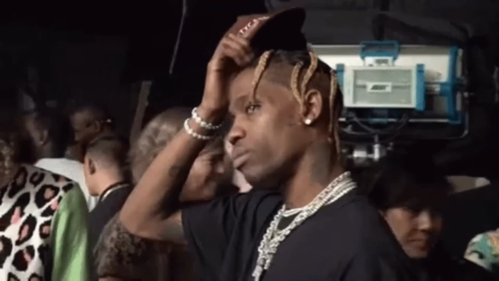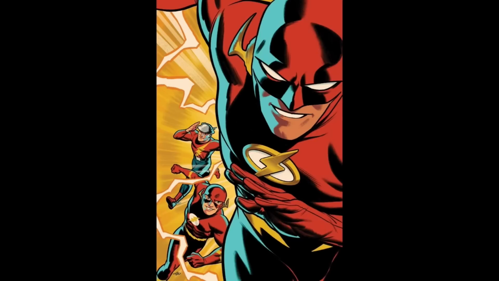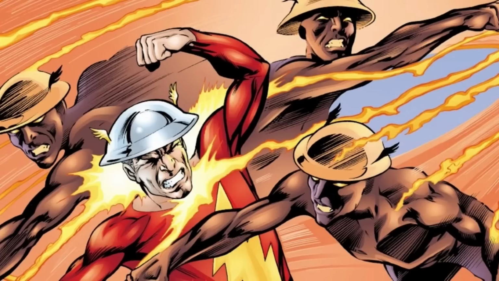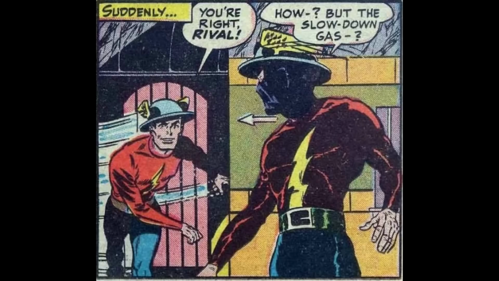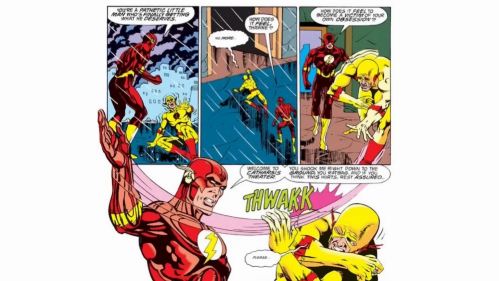And for y'all puzzled about me calling Thawne Professor Zoom, don't worry, I'm about to put on my comic book brain and explain it to y'all right now. So just like how there's more than 4 Flashes in the comics, there's also more than 5 Reverse Flashes in the comics too. The first Reverse Flash is the Rival, who is Jay Garrick's rival, no pun intended. Eobard Thawne, the most famous Reverse Flash, is Barry's own, and an occasional Wally West foe.